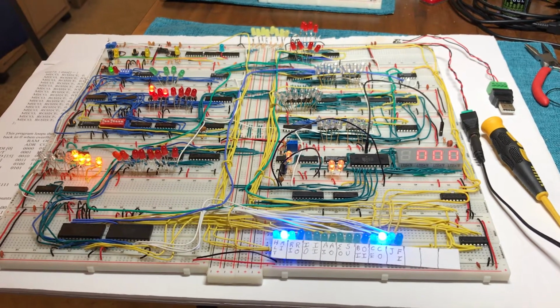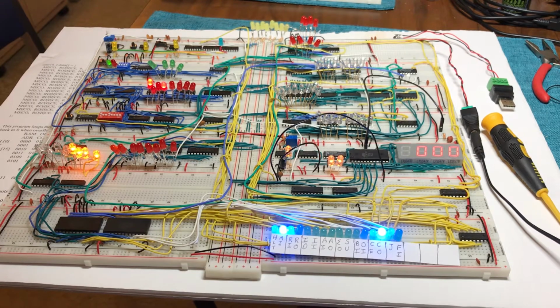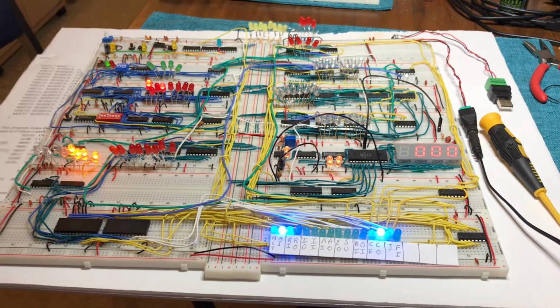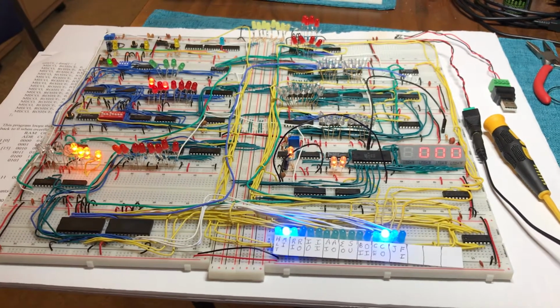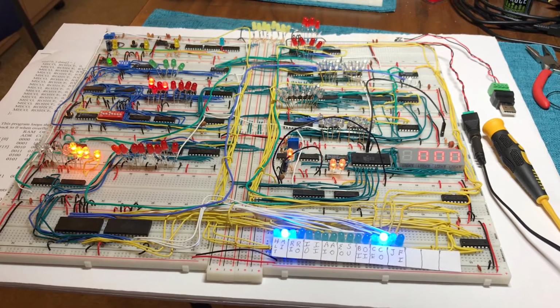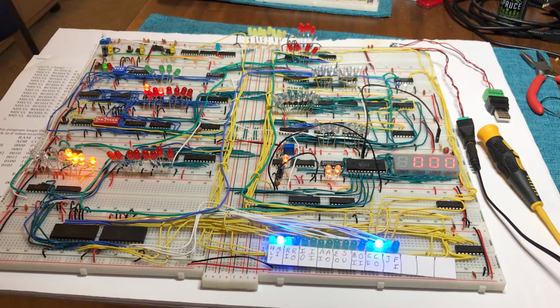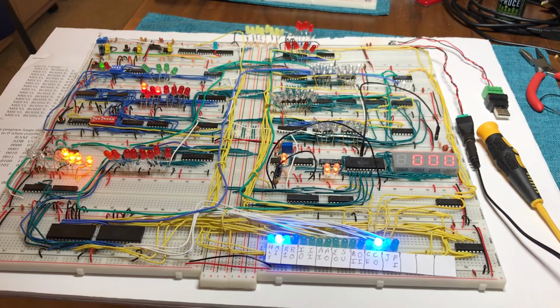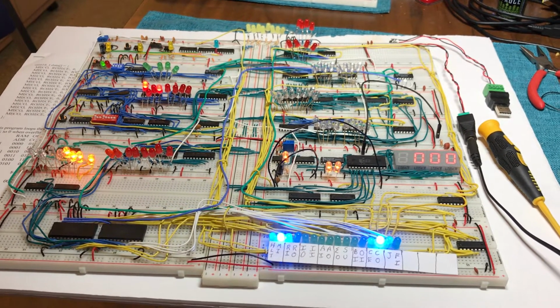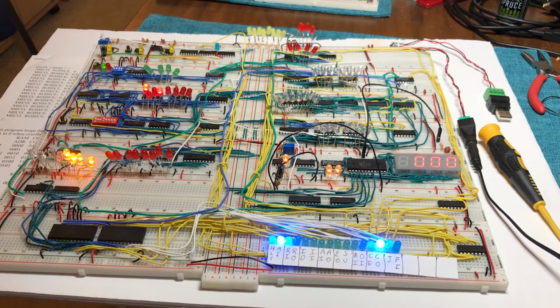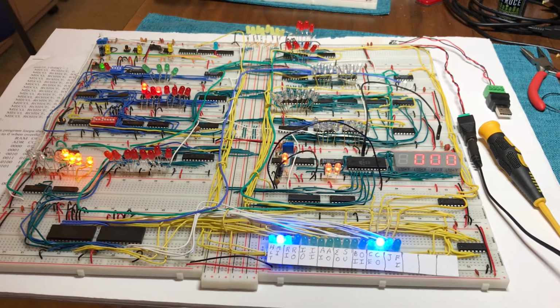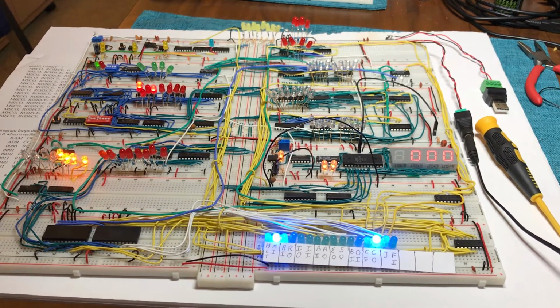Well, I know I said that the previous video in this series was the final video, but in continuing to play around with the 8-bit breadboard computer here from Ben Eater, I stumbled into a problem that I thought was kind of interesting, with a pretty easy solution once you think about it.